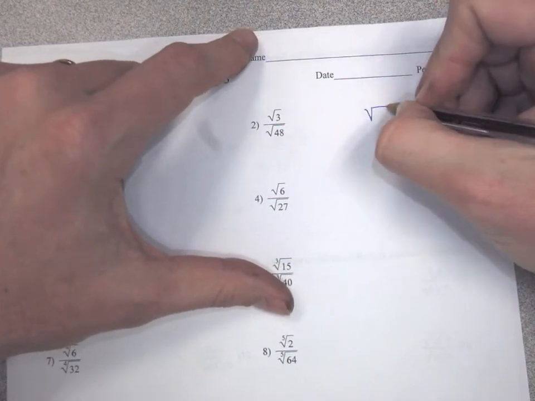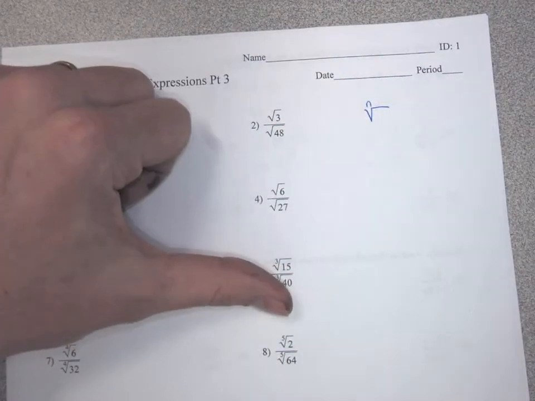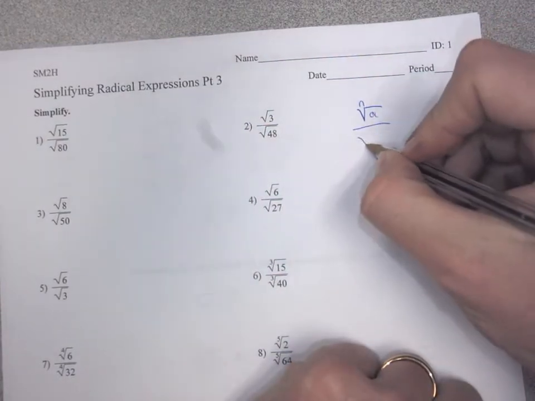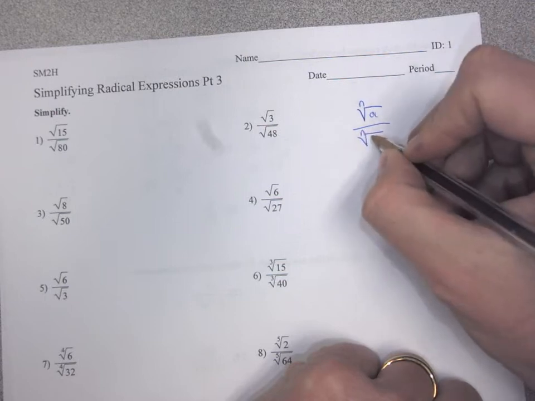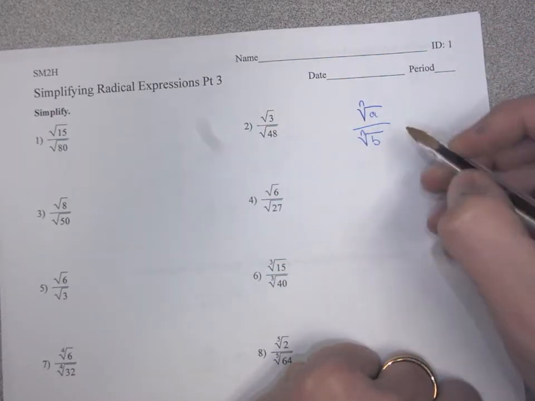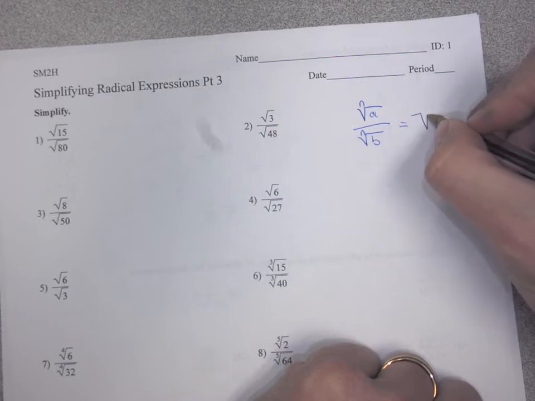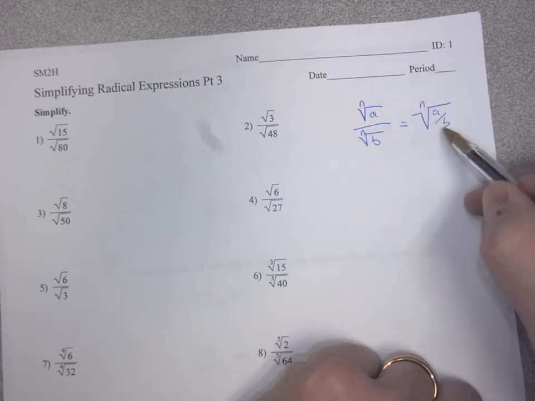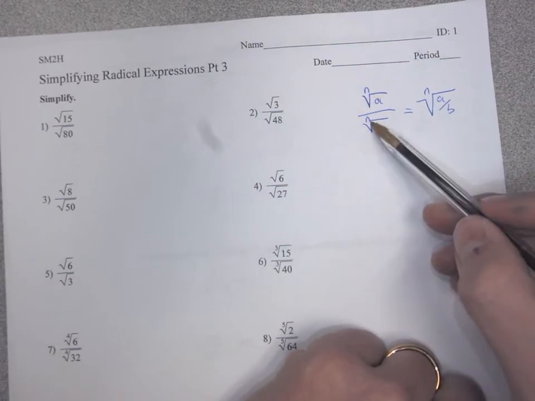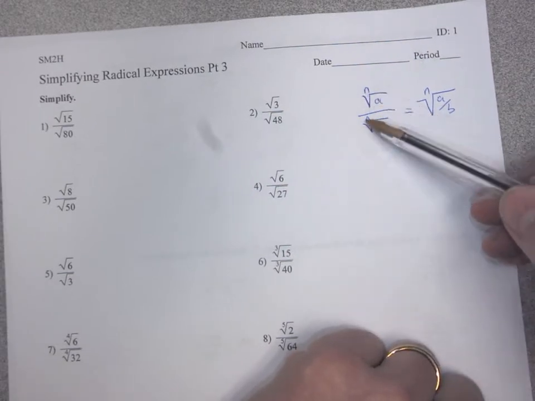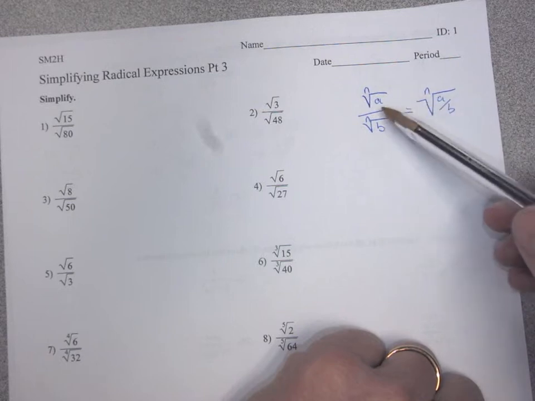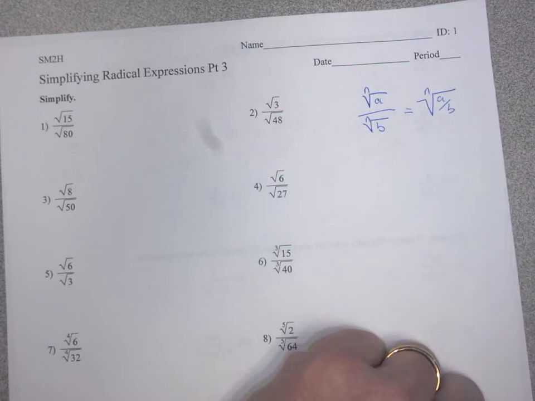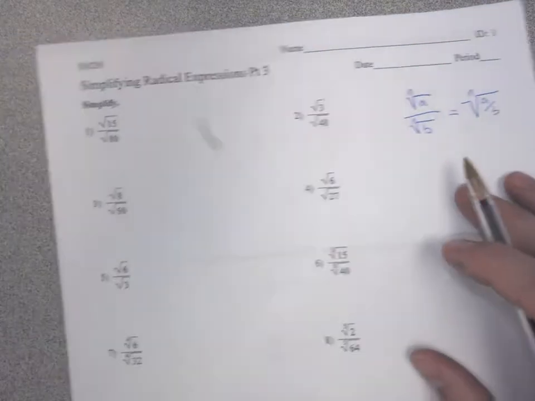If I have a root, and n stands for the index of the root, if I have the root of something, and I'm dividing that by the same index root of another value, I can rewrite this as one big root with a over b inside the root. So the index has to match. This has to be the same kind of root, both square roots or both third roots or whatever. And if that's the case, then I can write one root with that quotient a over b inside. That's going to help us simplify some of these.